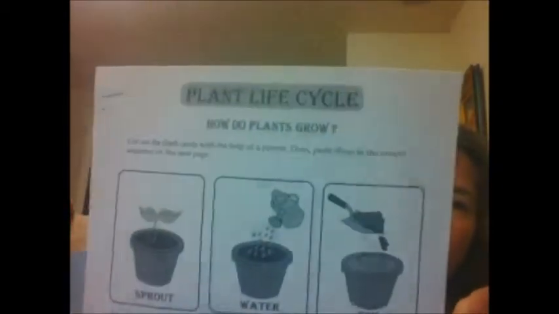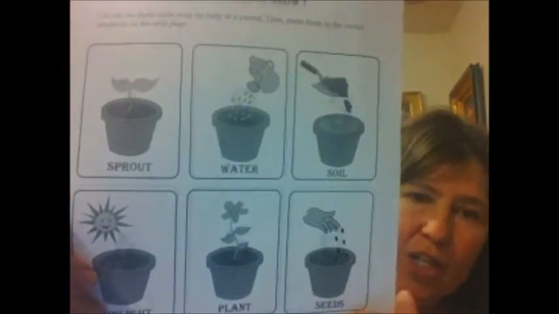We've kind of topped it off with a little assessment here, the plant life cycle, how do plants grow. This is education.com. They cut out the pictures, and then on the back, or the next sheet, they put them in the right order to how a plant grows.